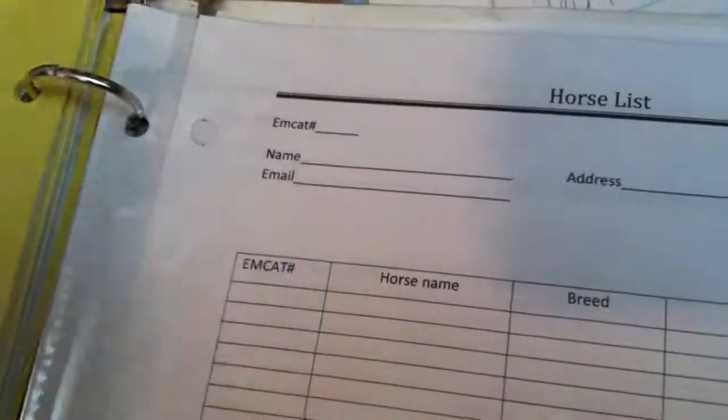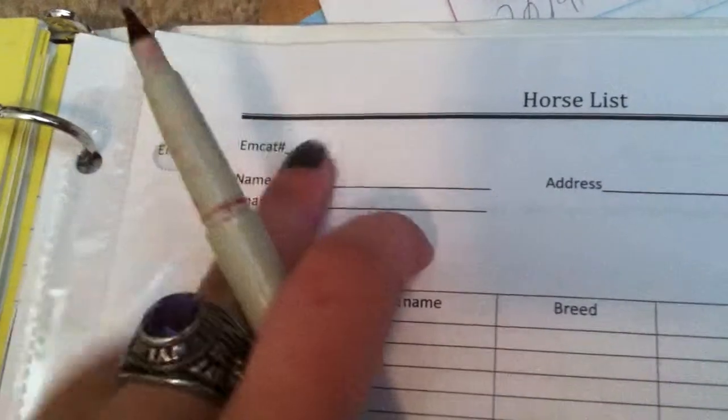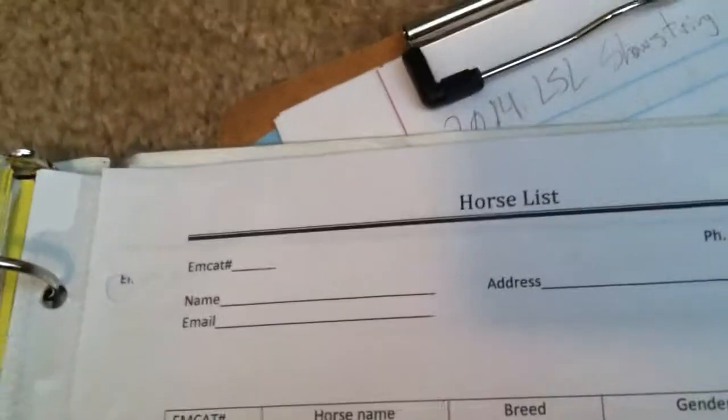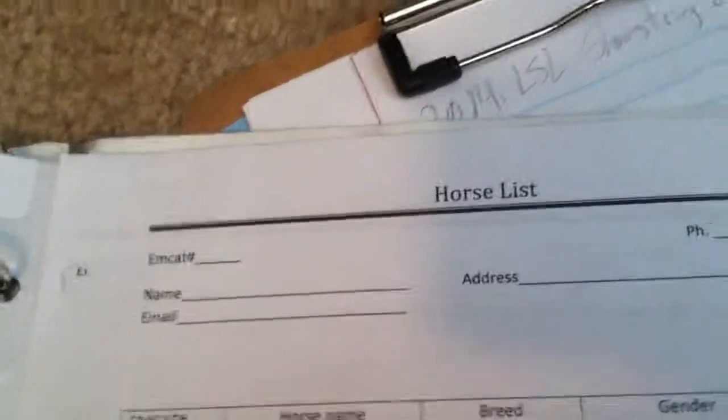You have your MCAT number, and you will email or message the judge or the show holder on Facebook, and she'll give you an email to contact the person. They'll give you an MCAT number.